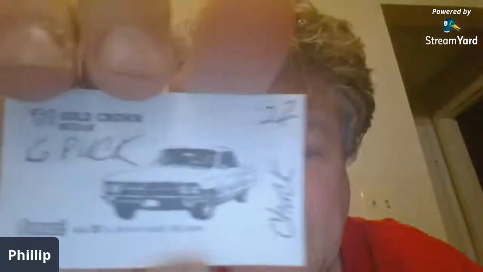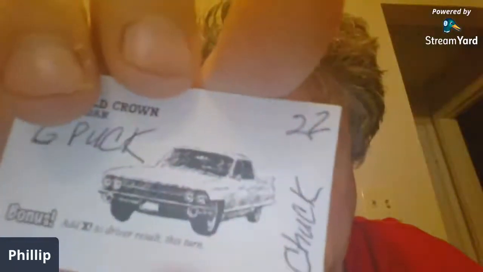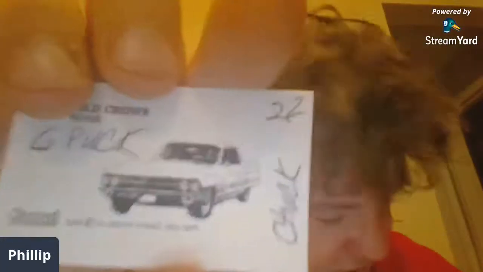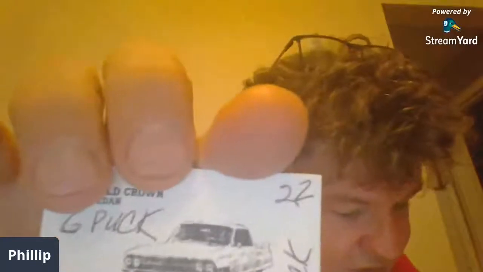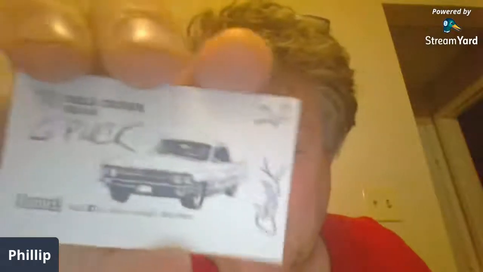With G-Puck here, it says add an X exclamation point, which is external damage to the opponent's car, and the exclamation represents internal damage. So he wipes away one of the traits from a person.